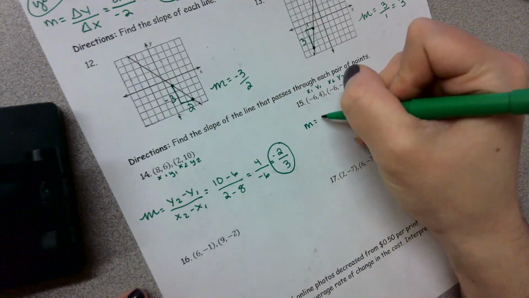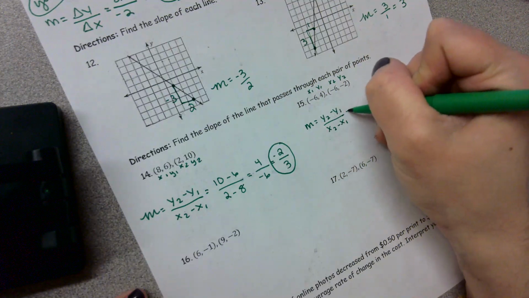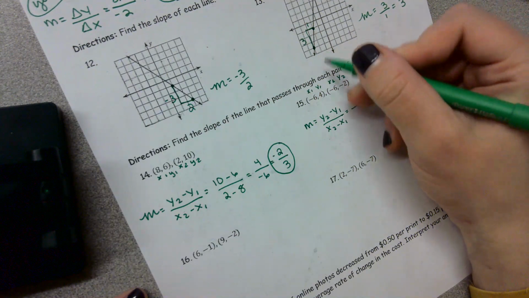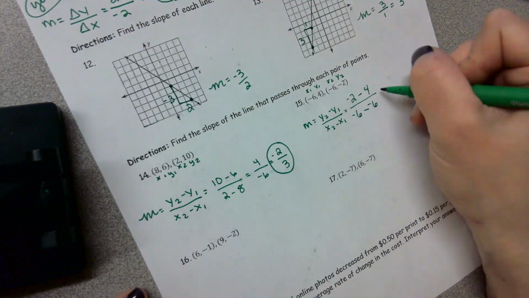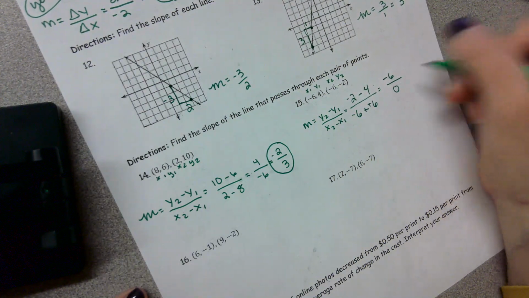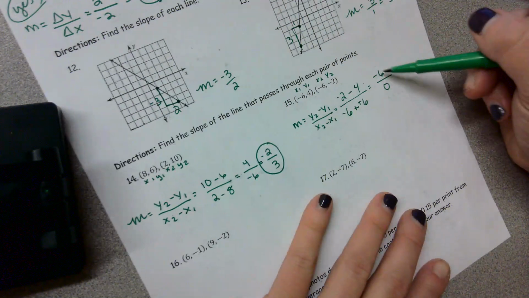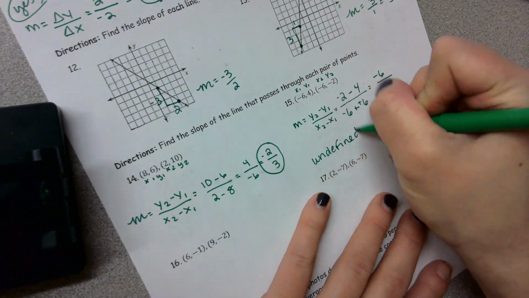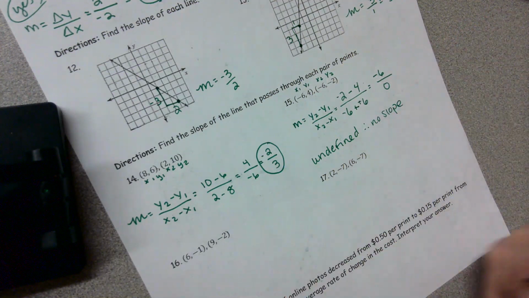Do the same thing again, x1, y1, x2, y2. Slow and steady wins the race, as I'm sure you've heard. It just helps you to be more accurate. You want to go slow when you're dealing with all these negatives. So -2 minus, careful, a 4, -6, careful, minus another -6. So what's going to happen is this is going to be -6 on top, and put it in your calculator. It'll either work or it won't work. So your answer is either 0 or no slope. You can't divide by 0. It is undefined. Therefore, there is no slope.